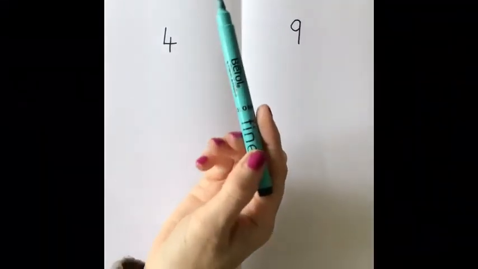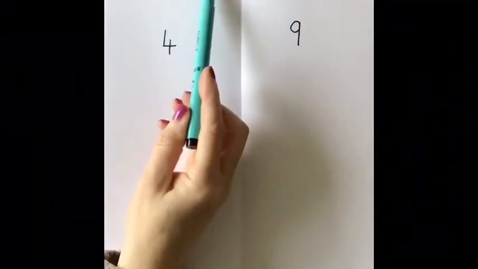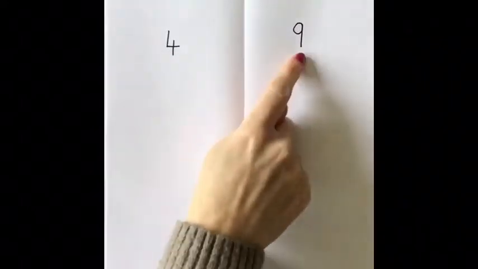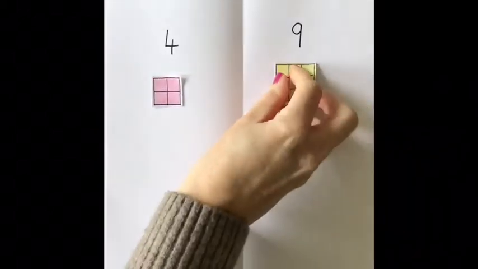The learning objective for today's video is, can I recognise and use squared and cubed numbers? Now, a squared number is a whole number that's been multiplied by itself. 4 and 9 are both squared numbers. We can tell this because they both make a square.